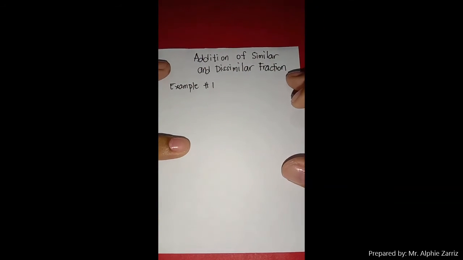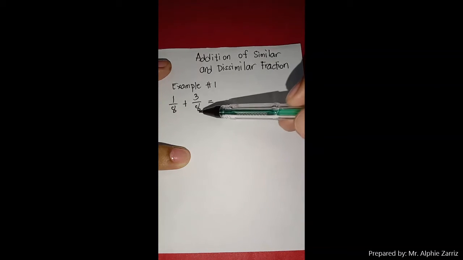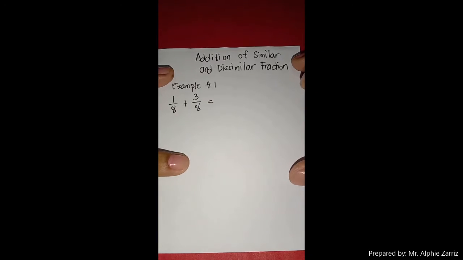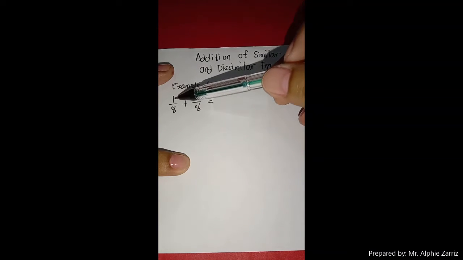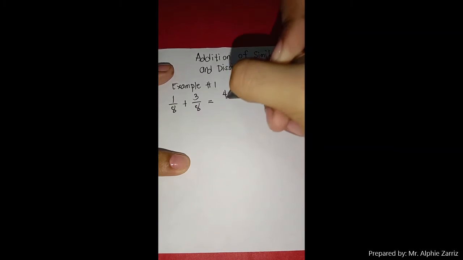Example number 1. I have here 1/8 plus 3/8. So these are the steps in adding similar fractions. If you notice, our denominator is the same, which makes this a similar fraction. The first step is to add the numerators. Our numerators are 1 and 3, so we add them: 1 plus 3 is equal to 4.